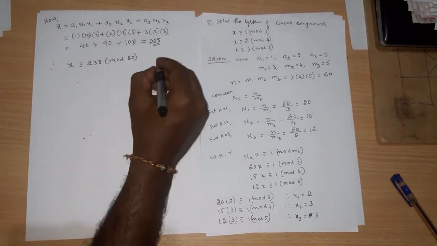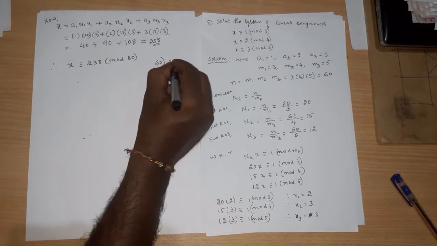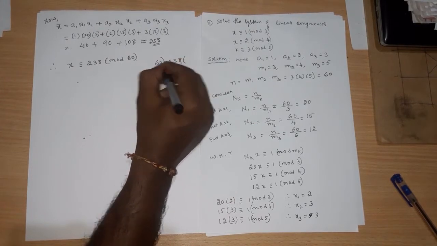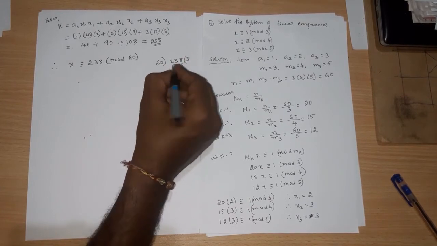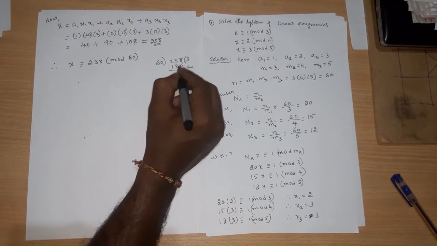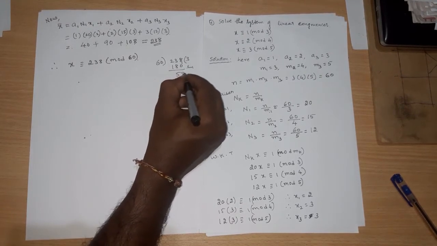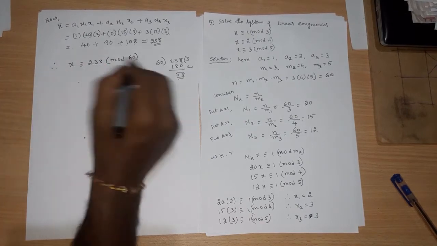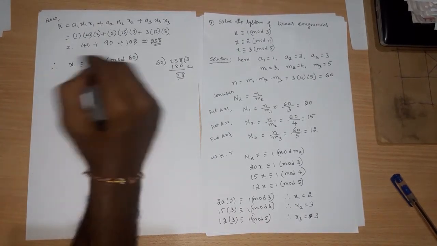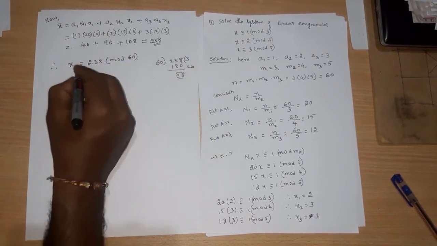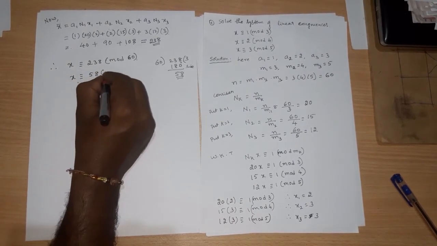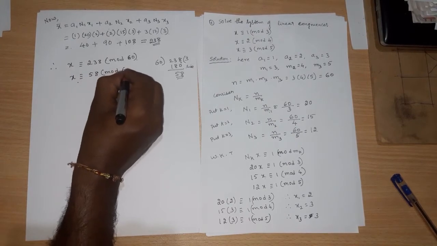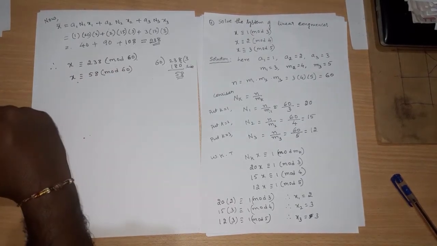So if you divide with 60, 60 1s is 60, 60 2s is 120, 60 3s is 180, 60 4s I will get 240. So stop, I will go for 3 only. If you subtract you will get 58. So x is congruent to 58 mod 60.